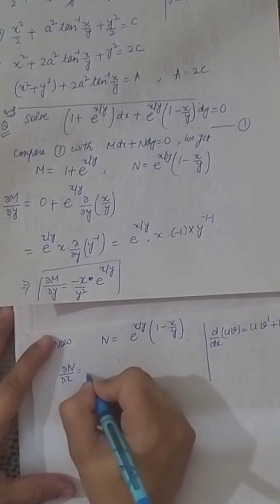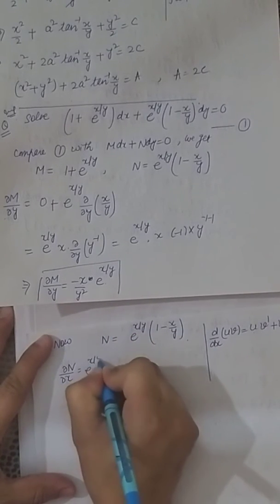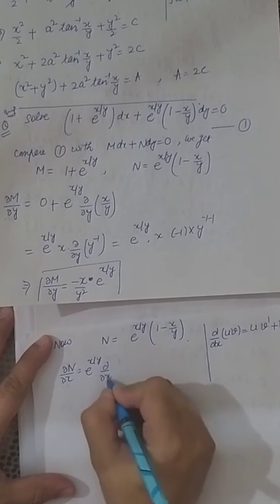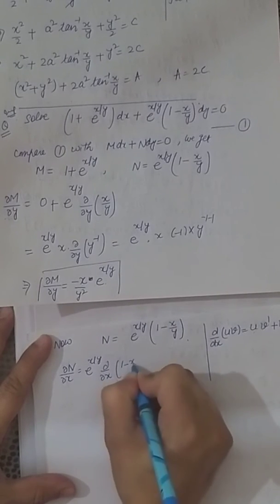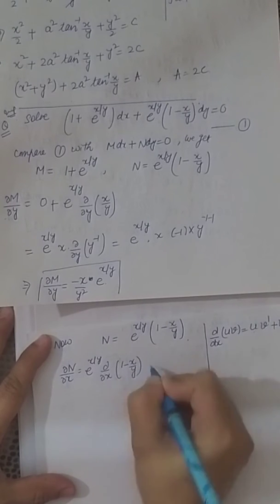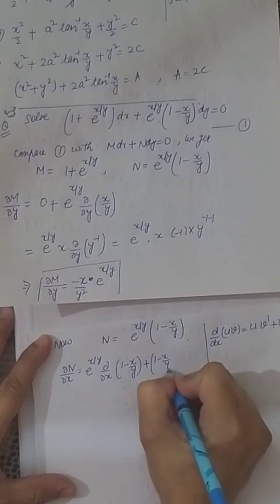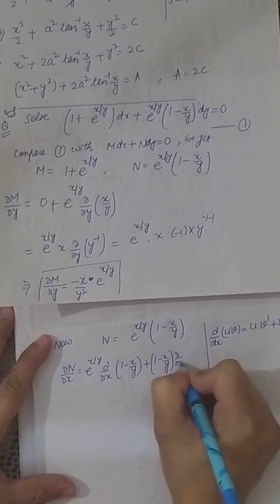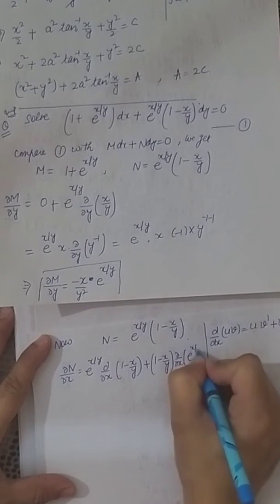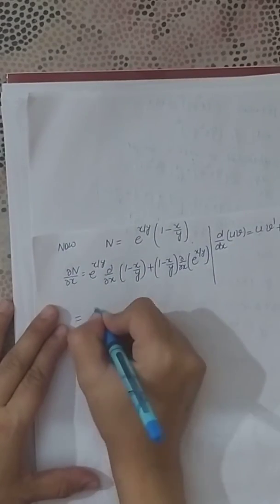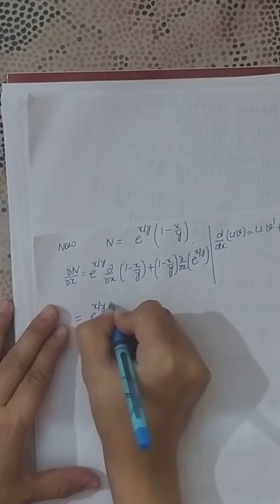Likewise here, e power x over y as it is, here is a partial derivative with respect to x of 1 minus x over y, plus 1 minus x over y as it is into partial derivative with respect to x of e power x over y, or this is equal to e raised to power x over y.